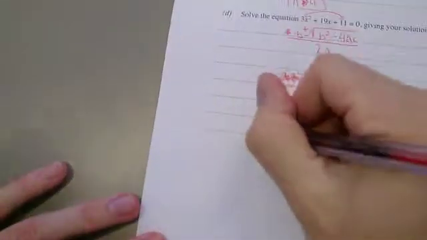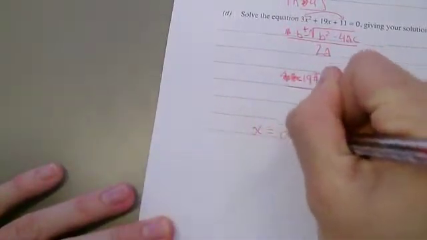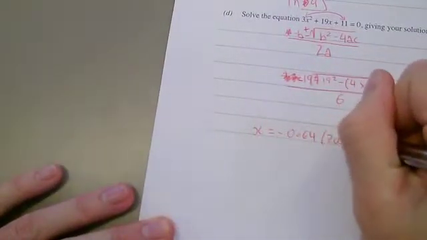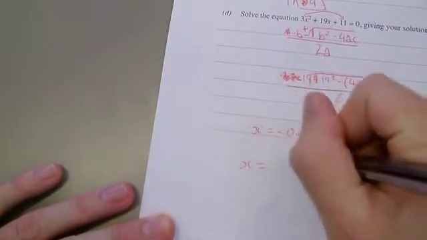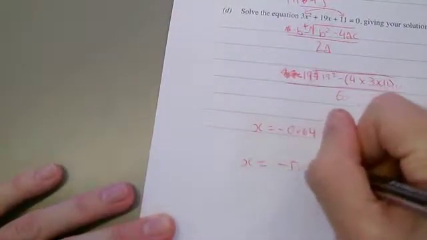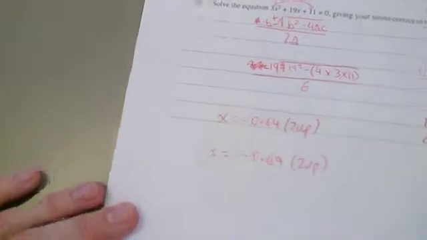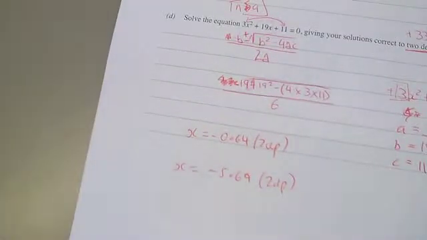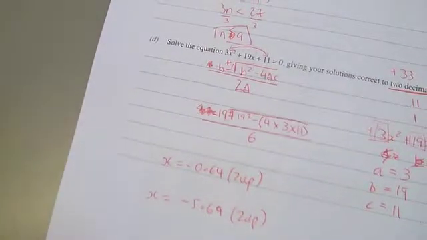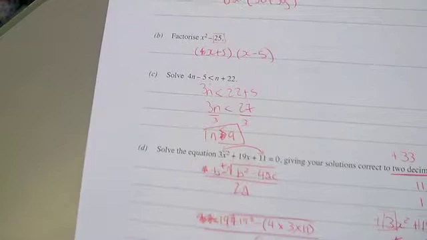Minus 0 points to 2dp and minus 5.69 to 2dp. Okay, all good? So, you know the part C. Yeah. How do you know when to flip the sign over?